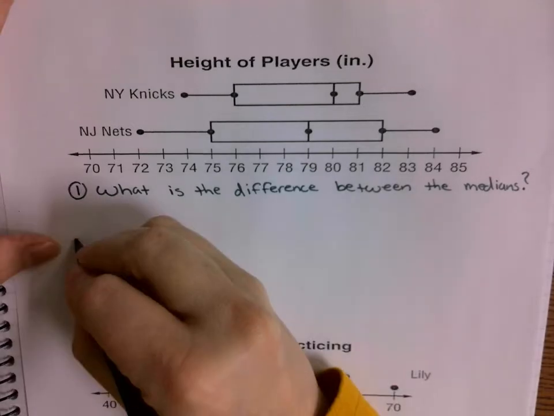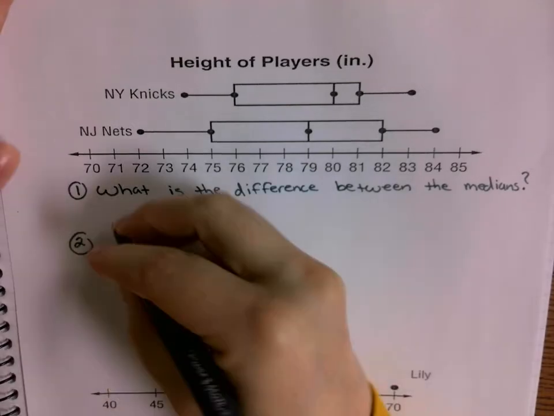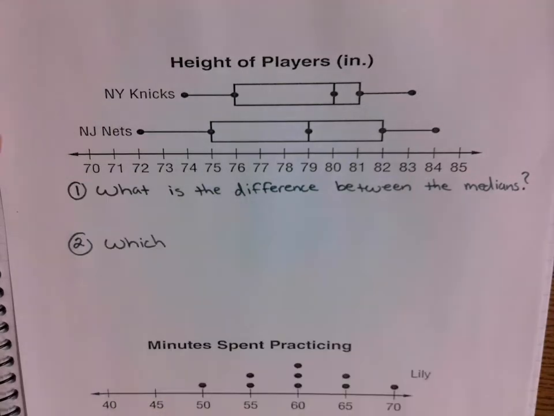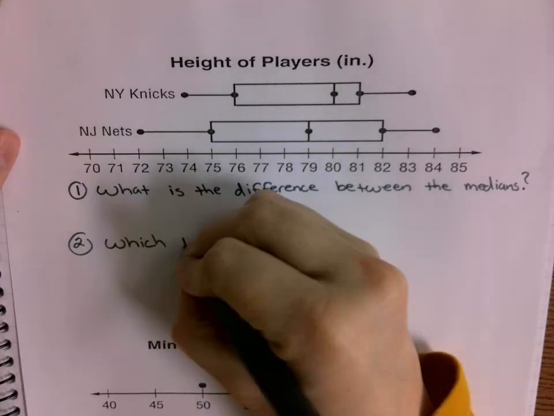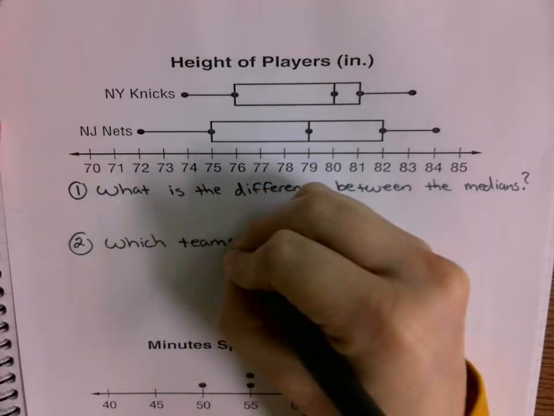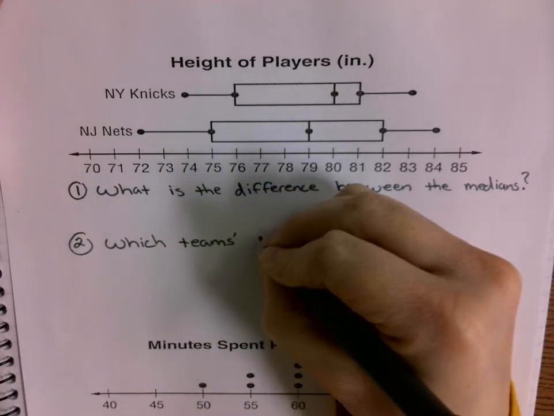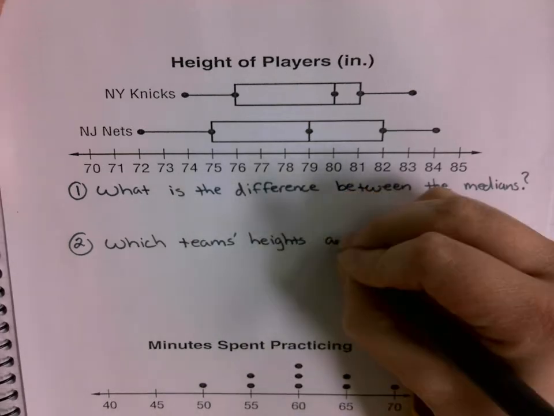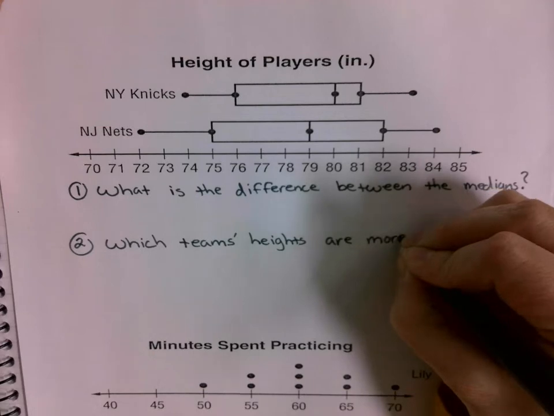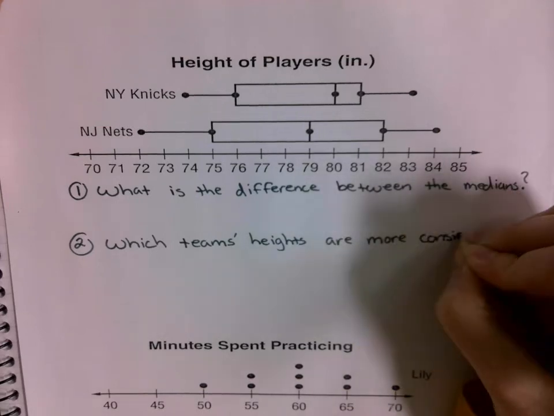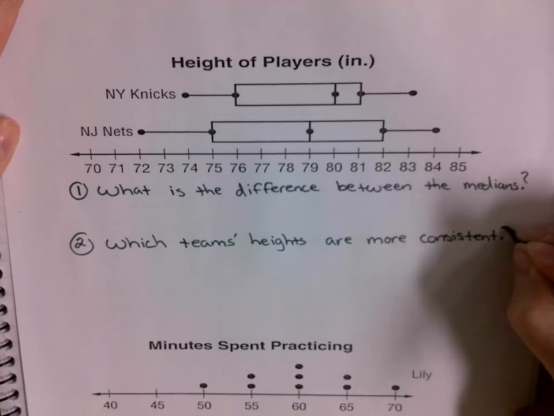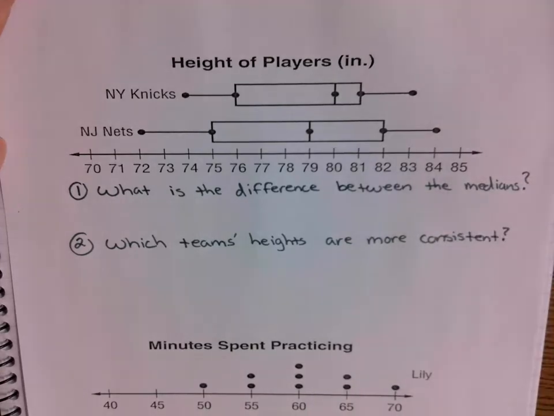Then I want you to tell me, based off of what we just talked about with variability, which team's heights are more consistent. So you might want to relay back to what we first talked about today in class about consistency. What value are we going to use to measure consistency, and what do we want it to look like?